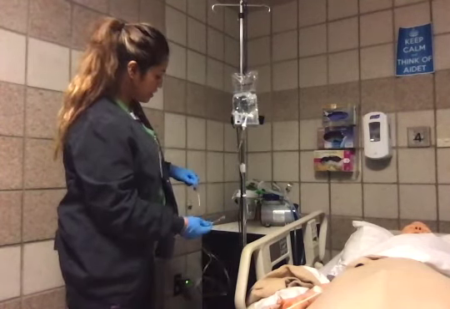Okay, and then I'm going to lower this to fill the chamber just part way. This needs to be open. Okay, so it's not all the way, I can still see the dripping from the antibiotic. And we can open this back up. Okay, so that is set up.